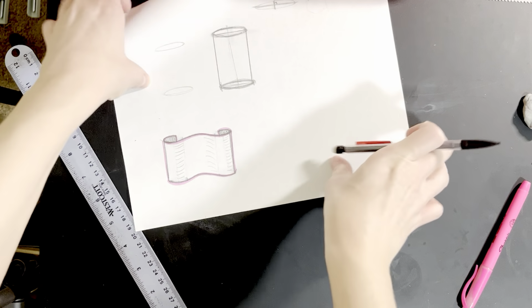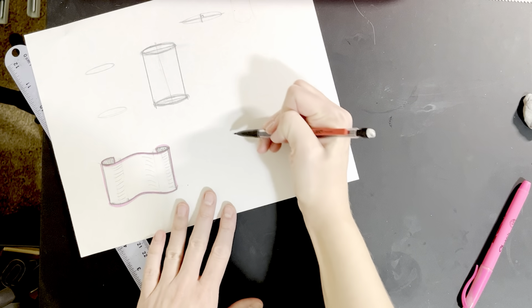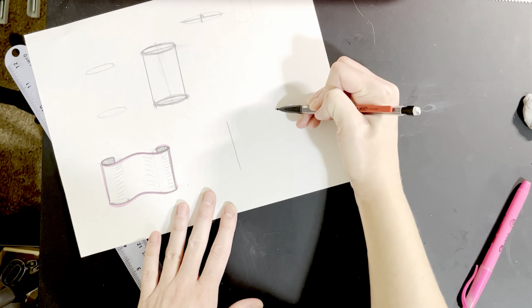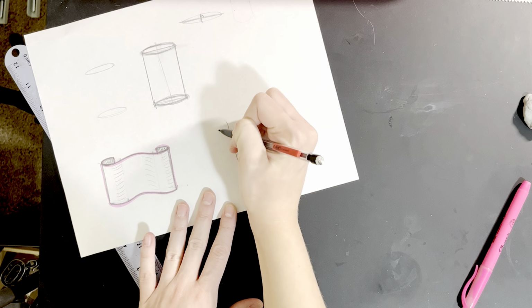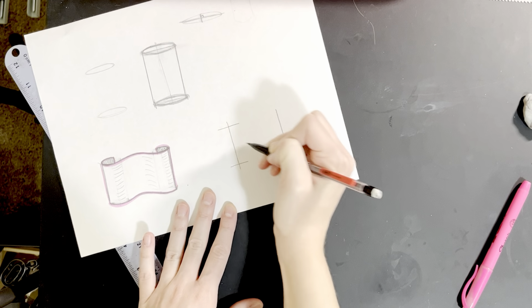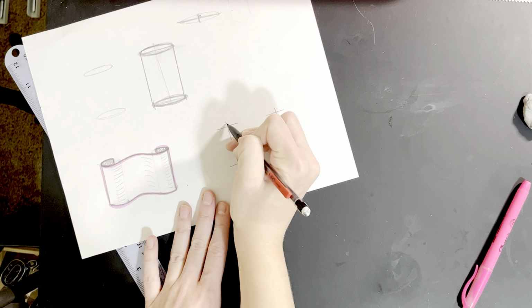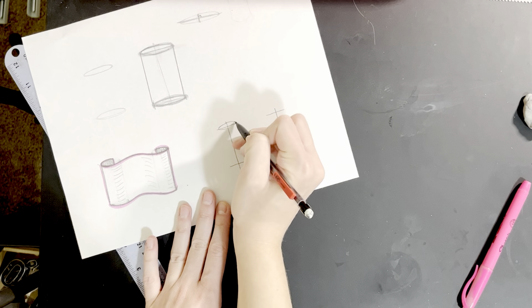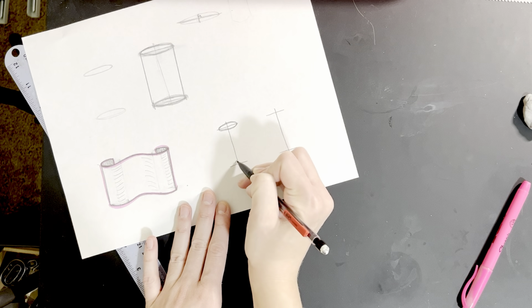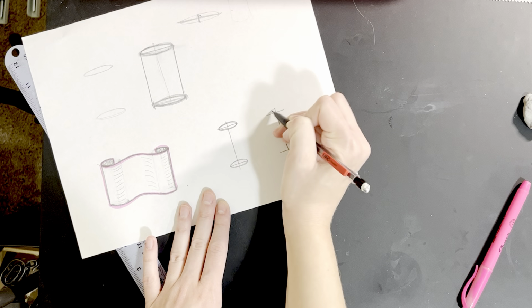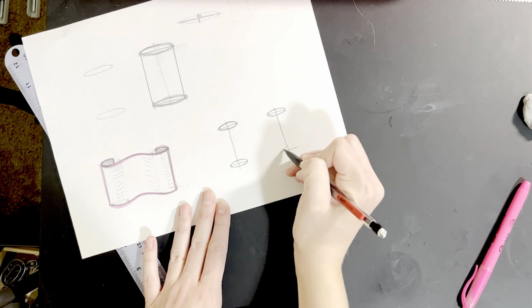Okay, next scroll. This is one that's gonna be faster. Heights. Widths. Widths. Keeping it somewhat the same. Remember, we're just making stuff even. Do the best you can. We're not using stencils.